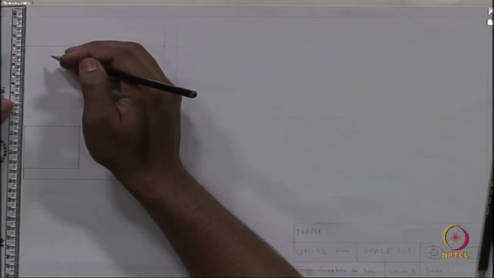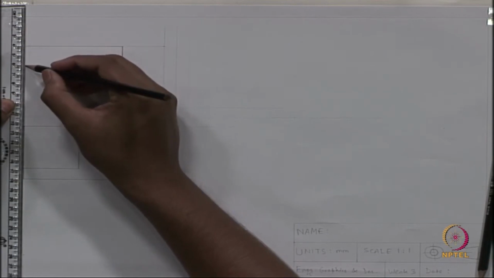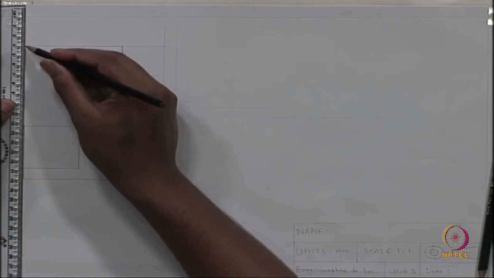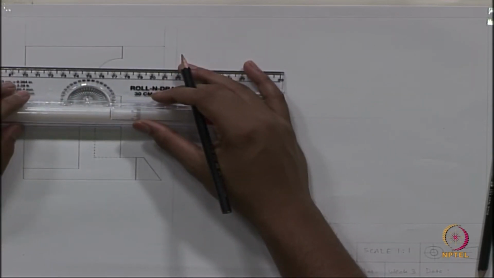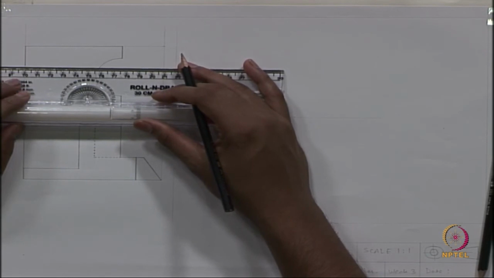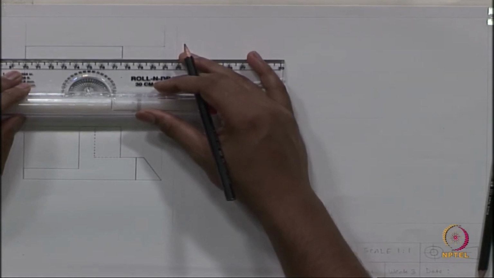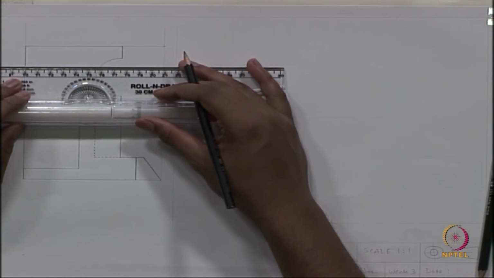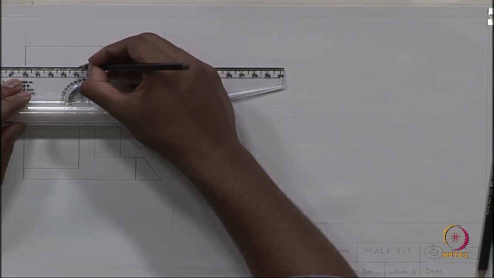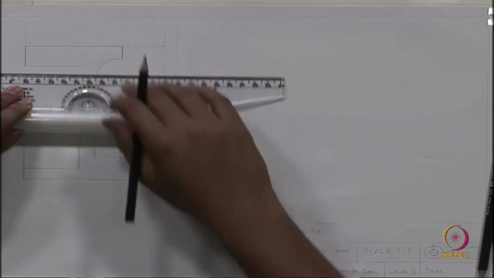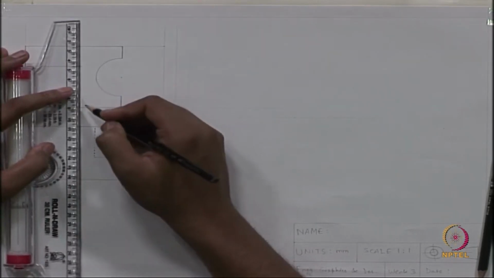Along this length I have to come down 20, then 44 here, and I have to come down. Automatically it will be 44.